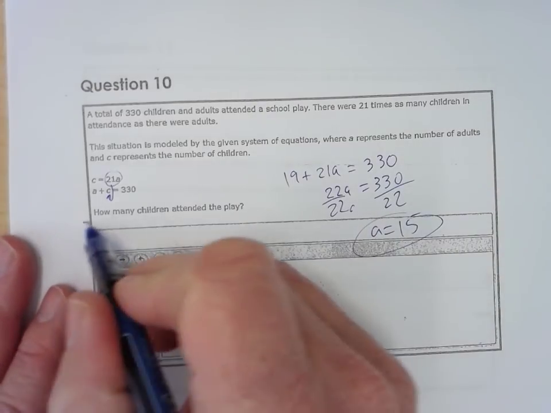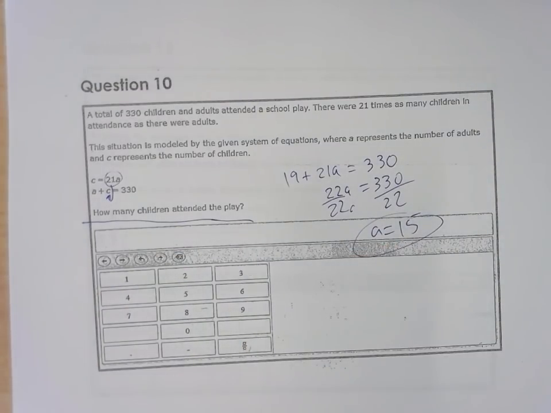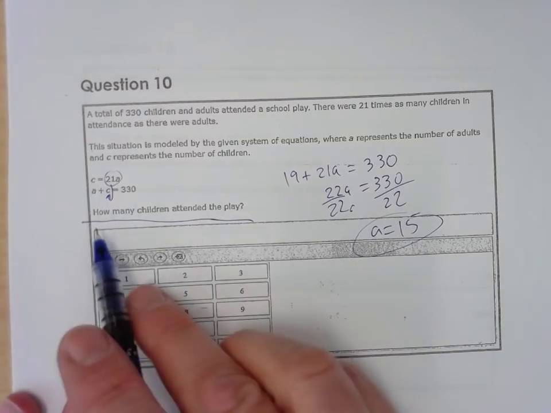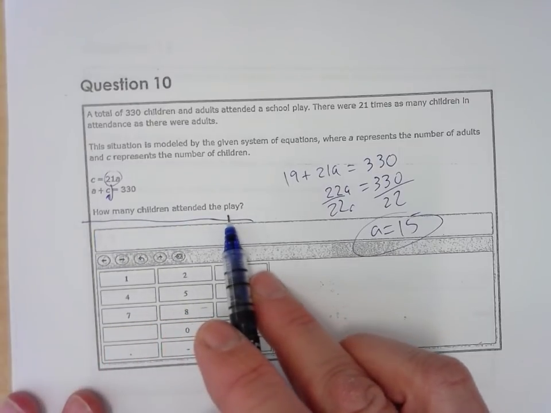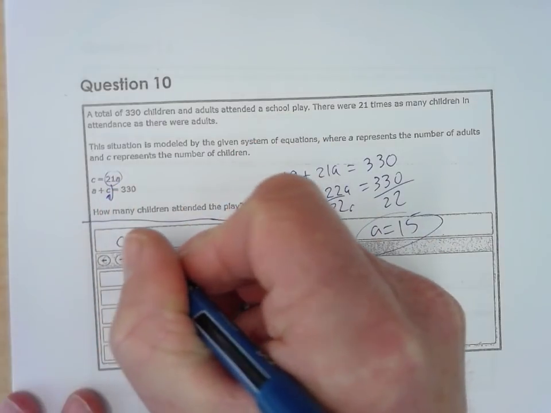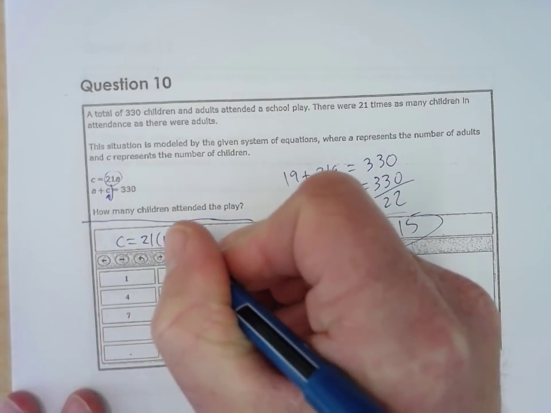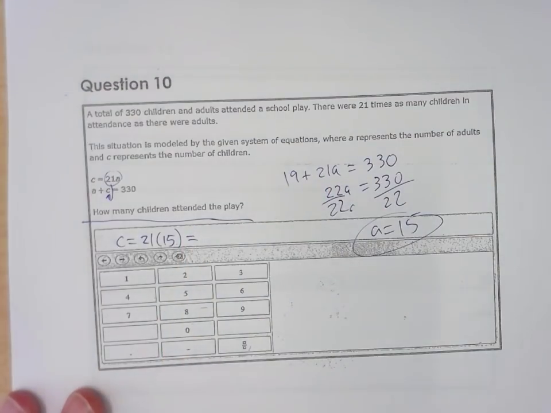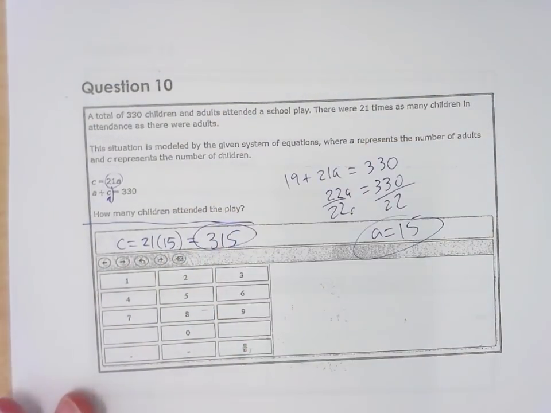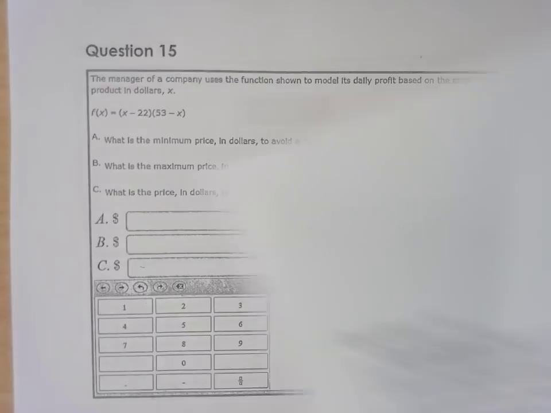But you have to be careful when you're doing these problems. You have to read the last sentence over and over again every time you do a story problem, because you have to make sure that you have the correct answer. A is 15 is technically not correct because it says how many children attended the play. This is adults, it's the number of adults. So you have to put the A back in here. C is equal to 21 times A, and so we multiply 21 times 15, and I get 315. So 315 is the correct answer. There's 315 children at the play.